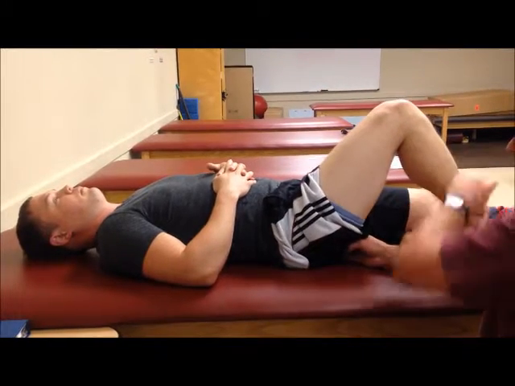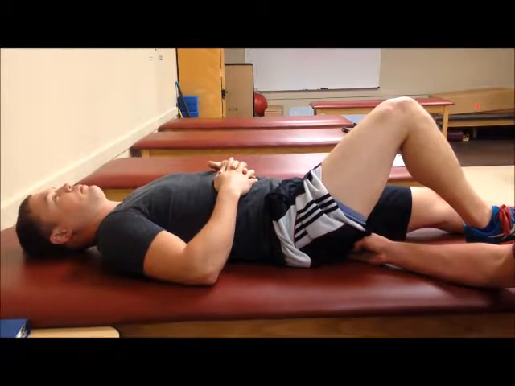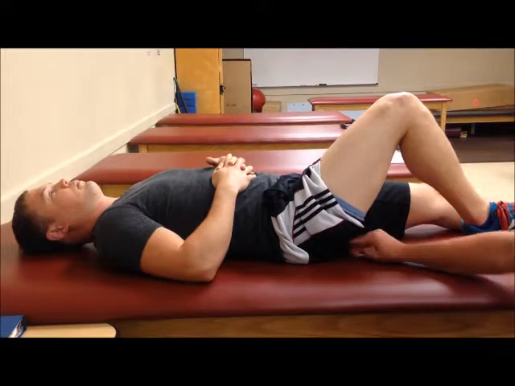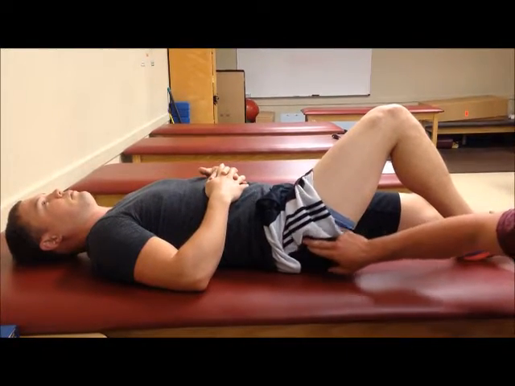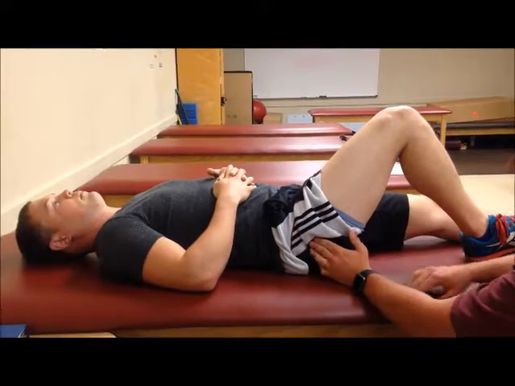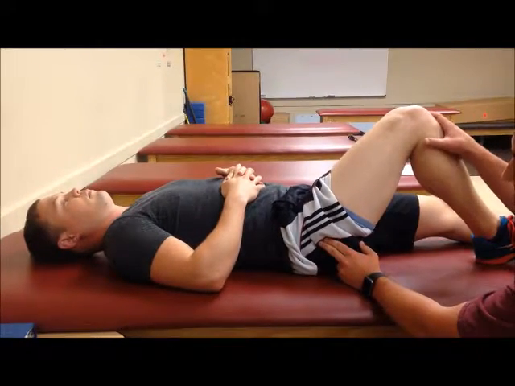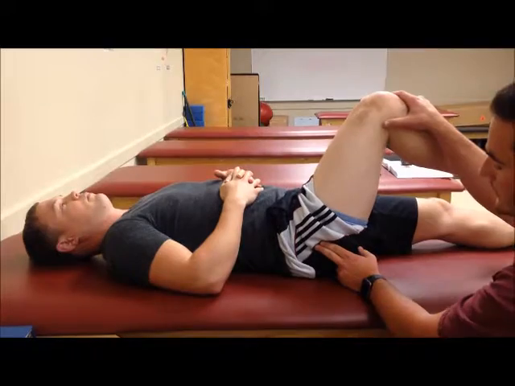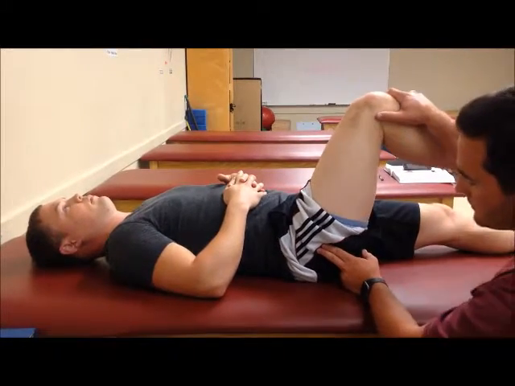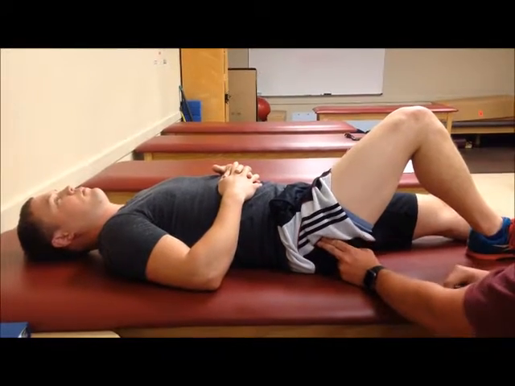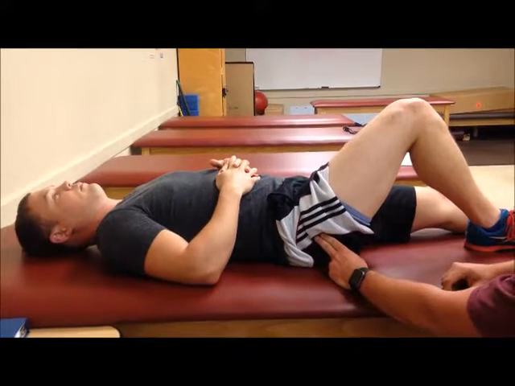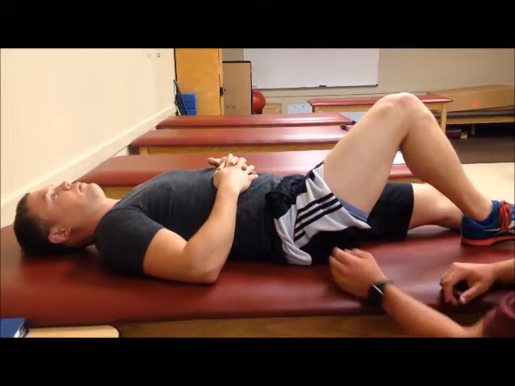Next, we want to find the greater trochanter, and from the ischial tuberosity, you're going to move laterally and slightly inferiorly, and it'll be right about here, and it's going to be a large bony prominence. To help you find it even better, you can internally and externally rotate the hip, and you'll feel it glide underneath your fingers.